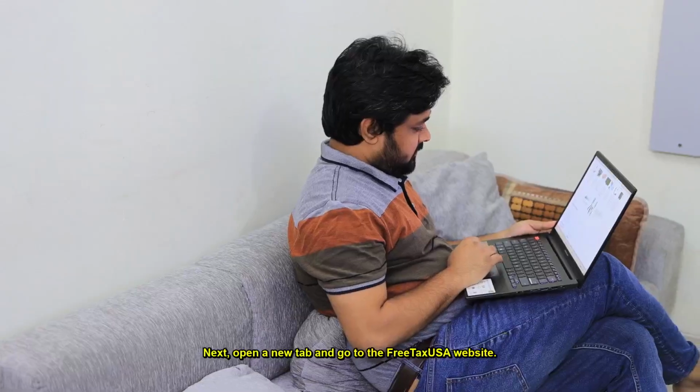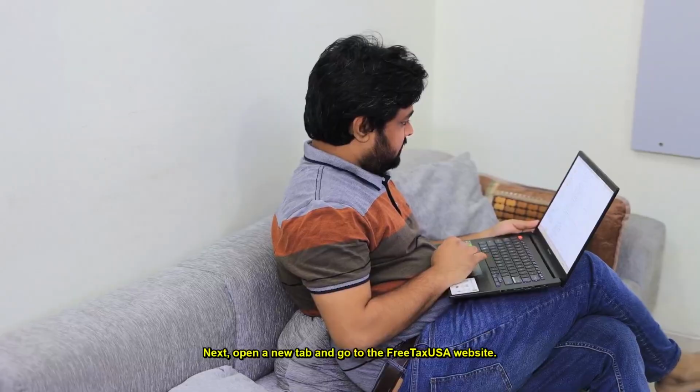Next, open a new tab and go to the FreeTaxUSA website. If you don't have an account, create one or log in if you already do. Once logged in, select Start a new return. Proceed by entering your personal information as prompted.